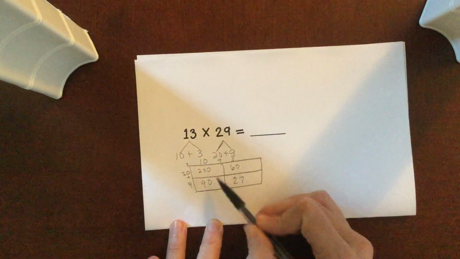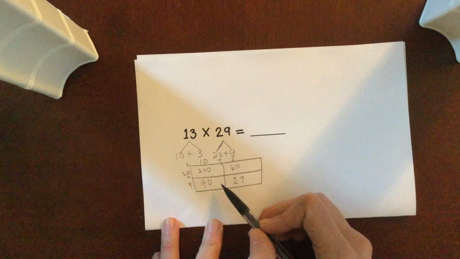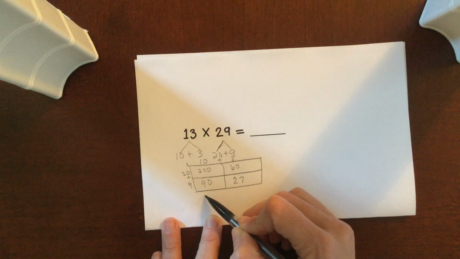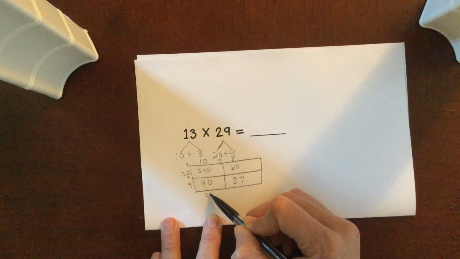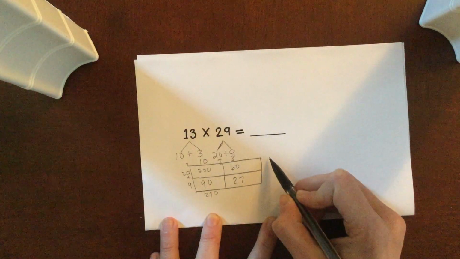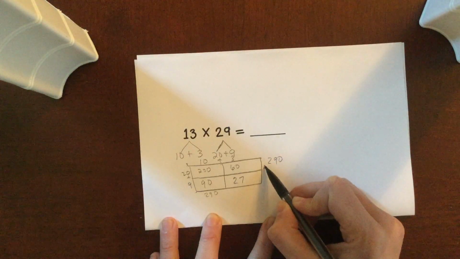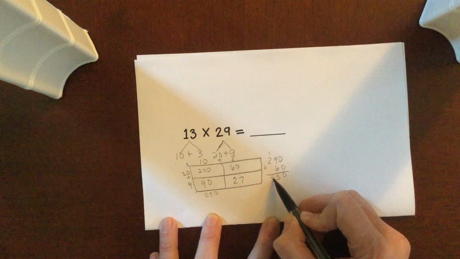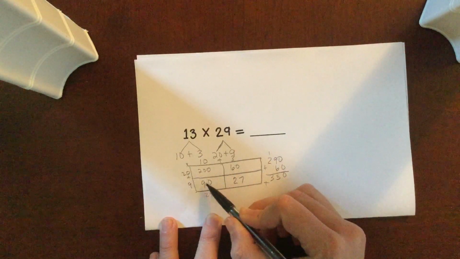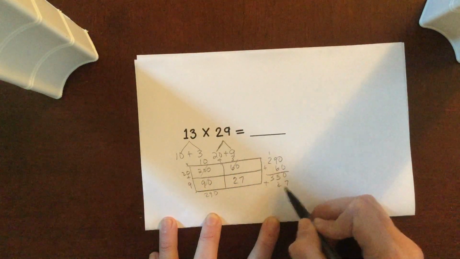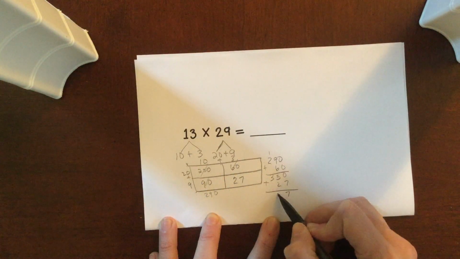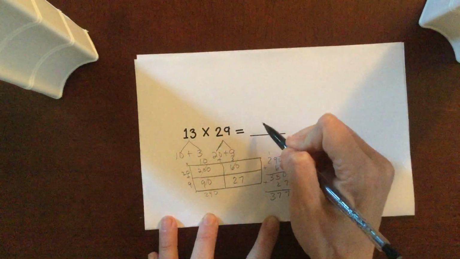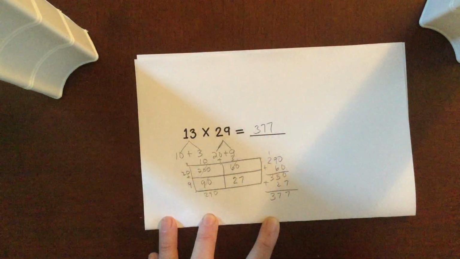Now it's my job to take all of my partial products and add them up. So I already see 200 plus 90, so that's already 290. So I could put that there. So I'm going to start adding. I'm going to add 290 plus 60, which is 350, and I'm going to add the last 27, which is 377. You can even cross them out when you're finished. So the answer to 13 times 29 is 377.